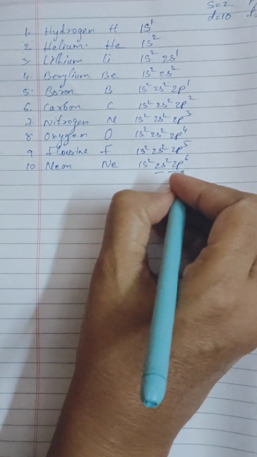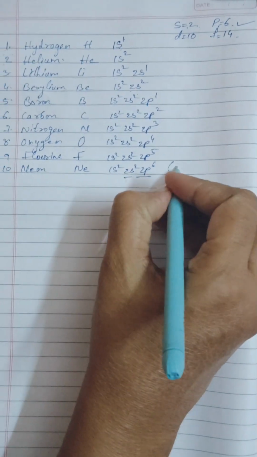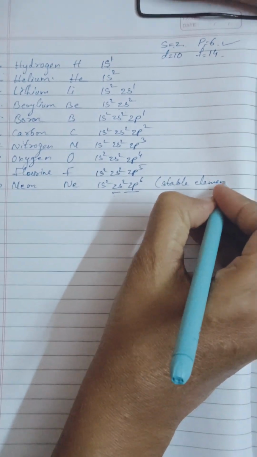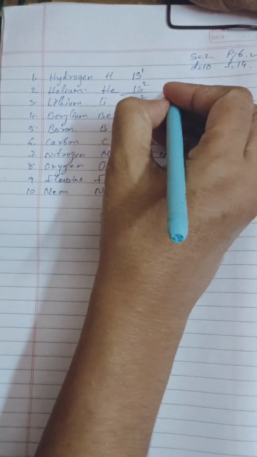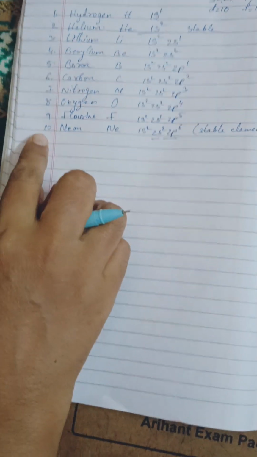Now here we got 2s2 2p6, which is completely filled. So this is a stable element. Like that, helium is also stable, and neon is stable.